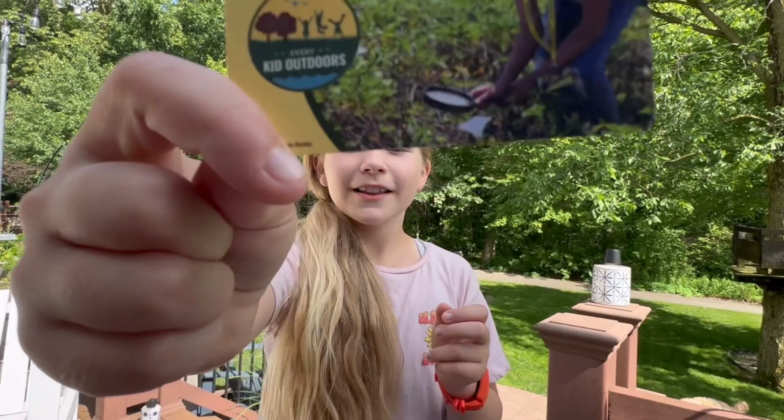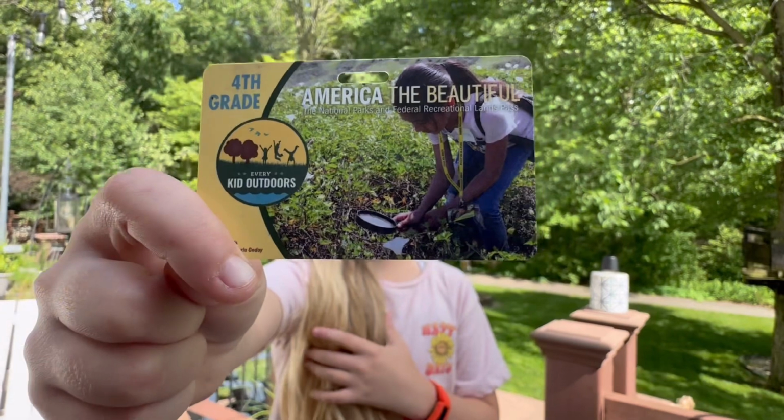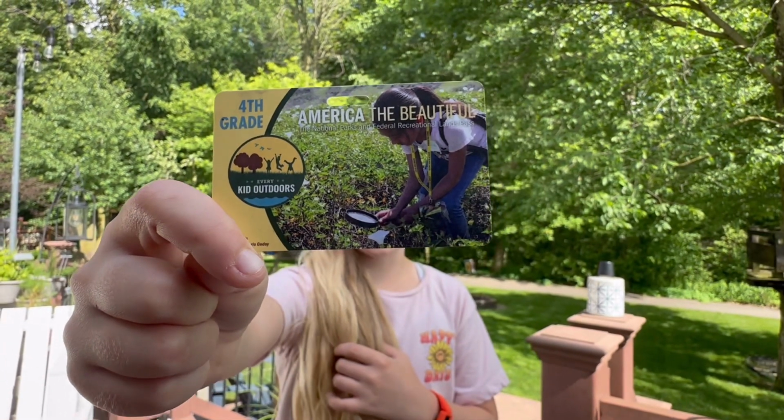This pass is good for your 4th grade student and everybody else in your family that you're traveling with, and is good for a full year.